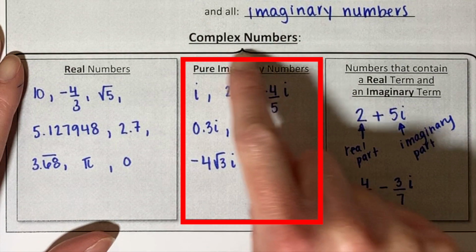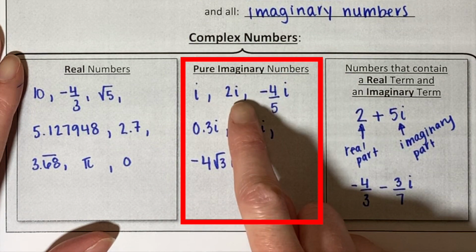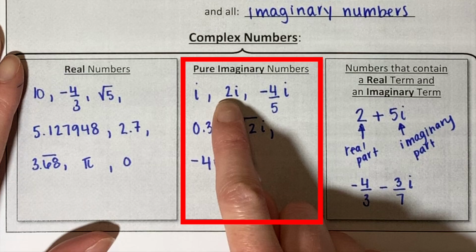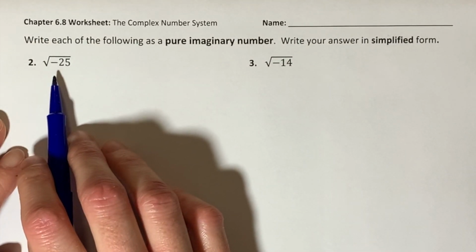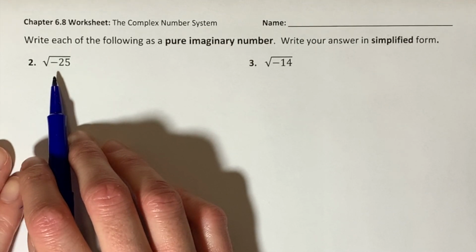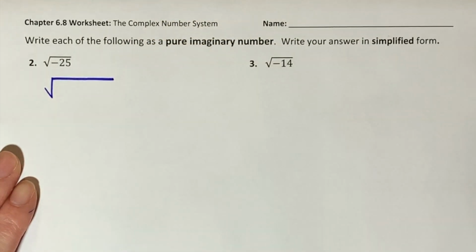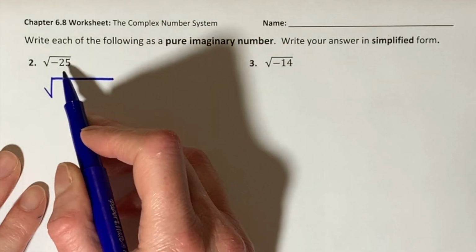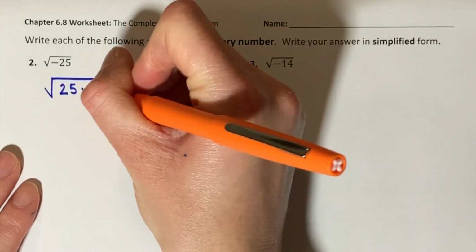Remember, as we wrote on the previous page, a pure imaginary number will involve i and a coefficient attached to it. Anytime you see the square root of a negative number, you can rewrite it as a pure imaginary number using i. The first step is we're going to rewrite this negative number as a positive number times negative 1. So we're going to rewrite negative 25 as positive 25 times negative 1.